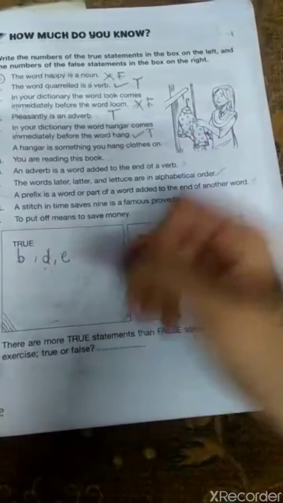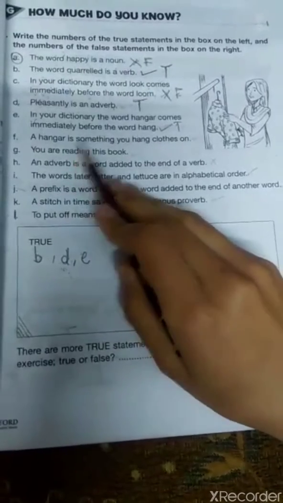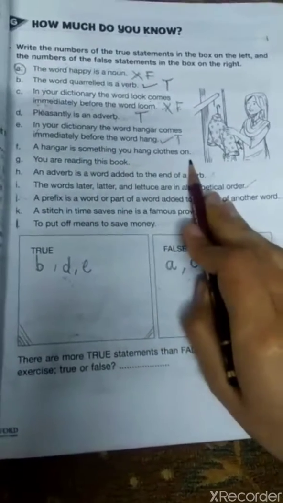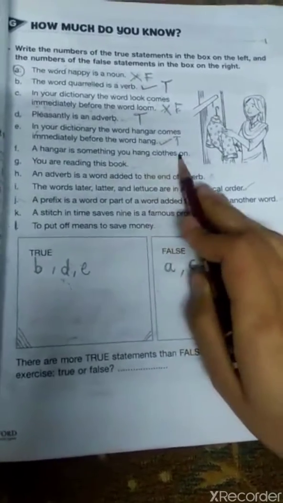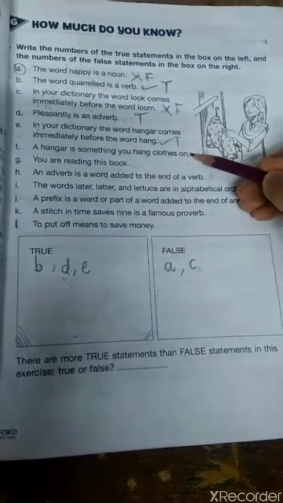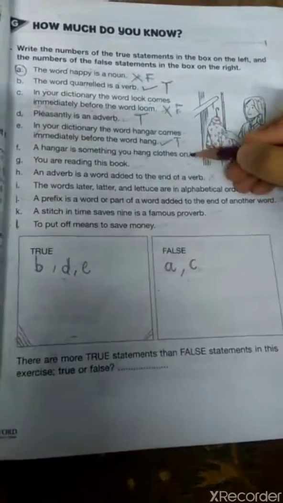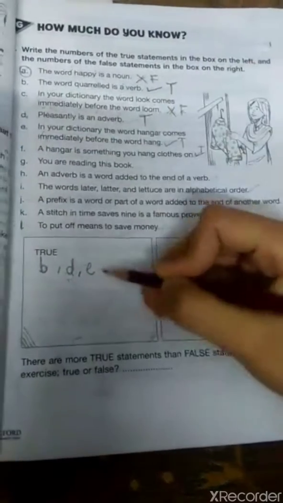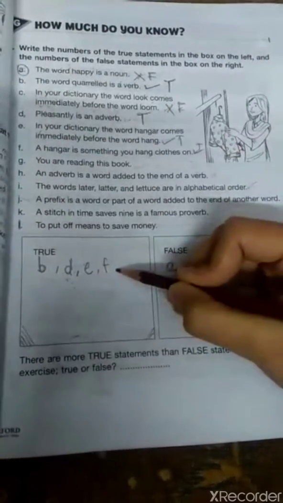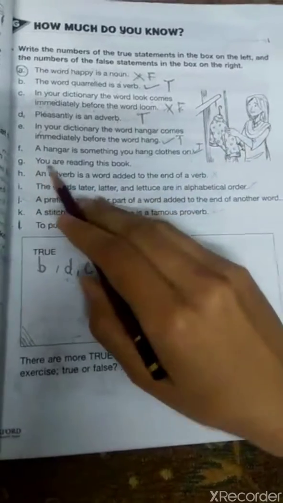So you have to mark true in front of this statement and also you have to put E in the true block. Okay, come on to the next one. A hanger is something you hang clothes on. Yes, hanger is something on which we used to hang our clothes. So you have to mark tick or true in front of F statement and also you have to write down F in the true block. Come on to the next one.